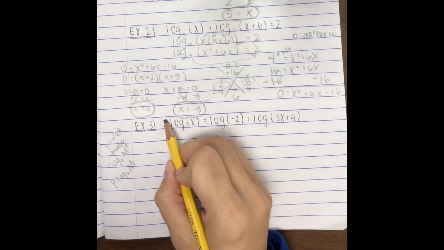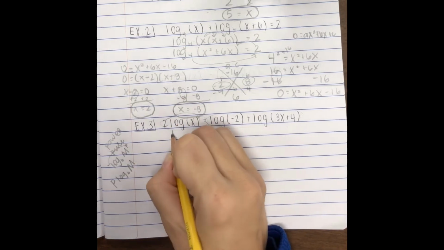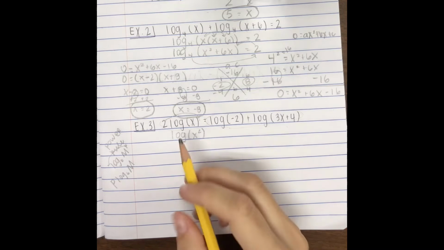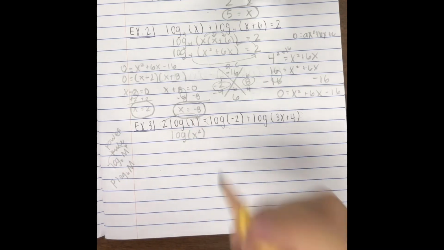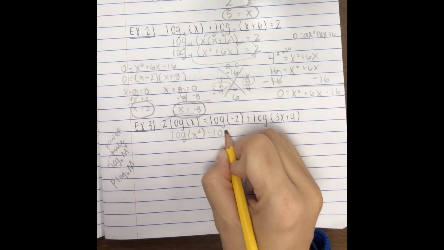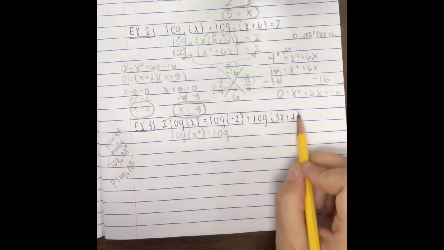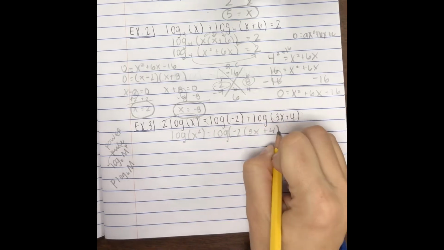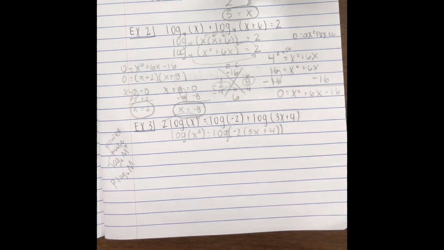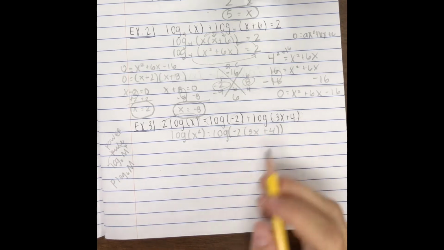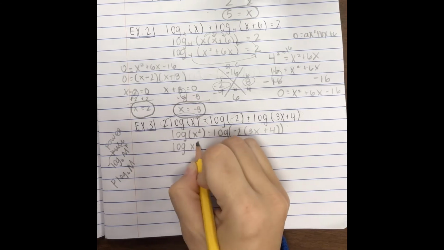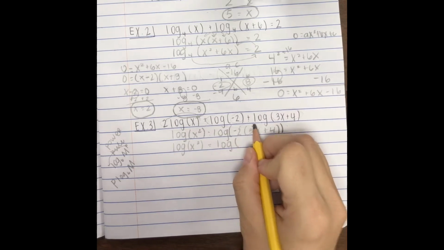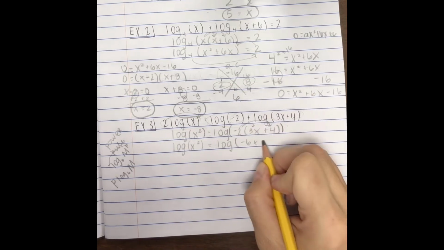So that's what's going on here. I'm going to move that 2 back as an exponent on my x. So I'm going to have log of x squared. All I did was move that 2 back to be an exponent on the x. And I'll bring everything down, but I'm going to go ahead and multiply these together. So log of -2 times 3x plus 4. All right. And then I want to go ahead and simplify this. So I'm going to have log of x squared equals log of -2 times 3x is -6x, -2 times 4 is -8.